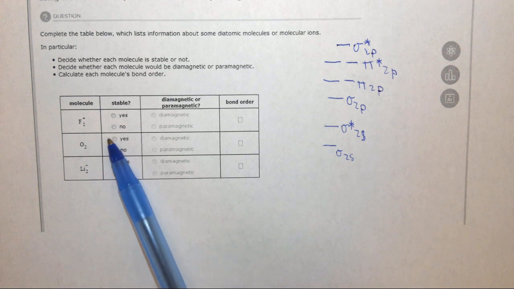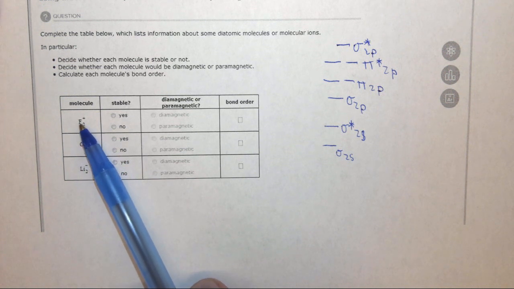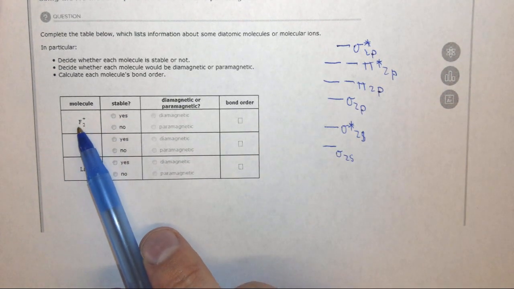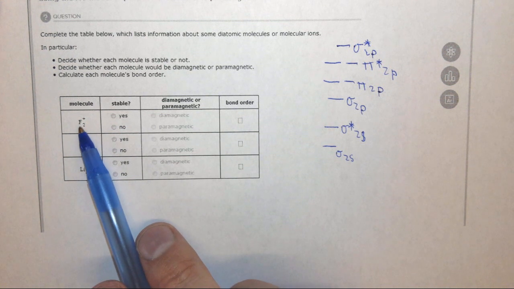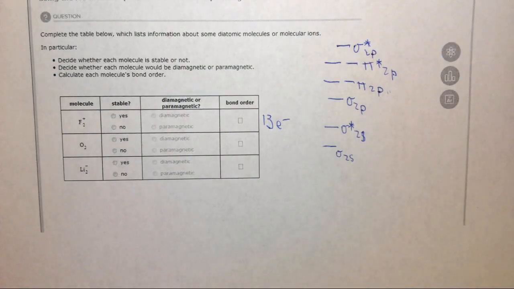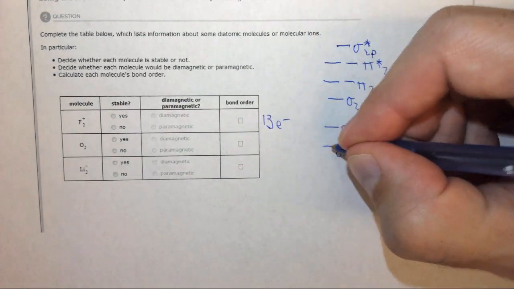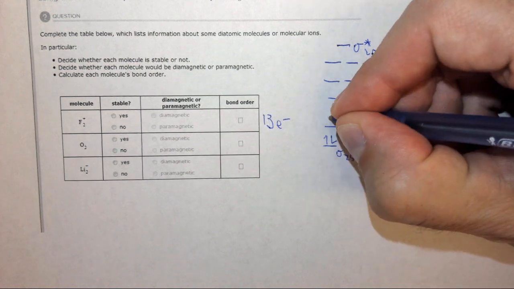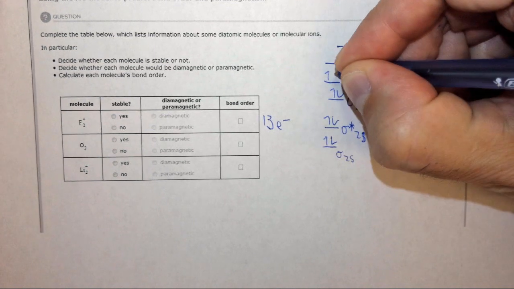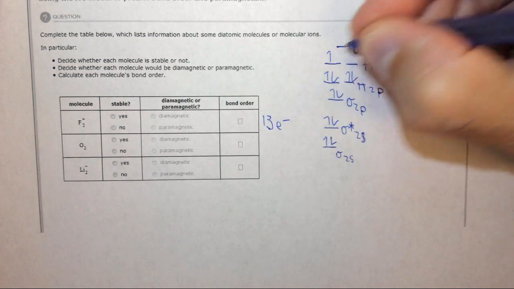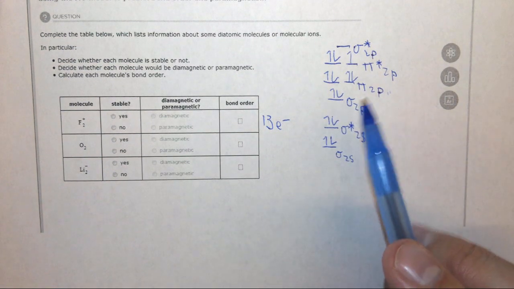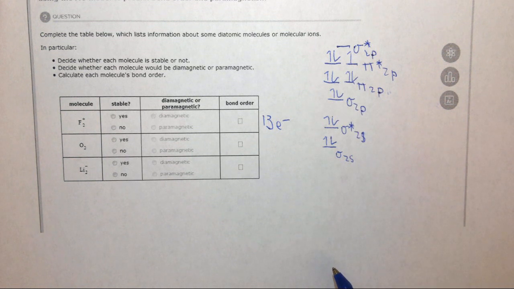So, when we do this, we now need to add the electrons. Well, how many valence electrons? I only did it for the valence shell. So how many valence electrons are in F2+? Well, each fluorine has 7 times 2, which is 14. Because it's plus, there are 13 electrons. Fill them in, starting at lowest energy level: 1, 2, 3, 4, 5, 6, 7, 8, 9, 10, 11, 12, 13. So we have 13 electrons in here.